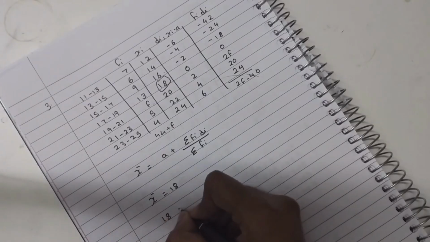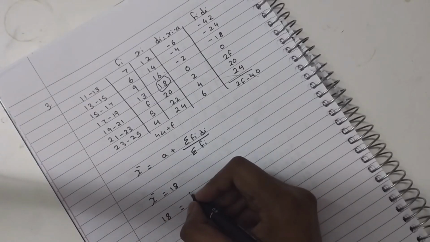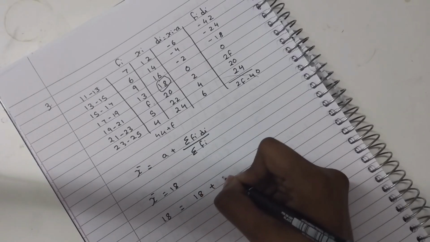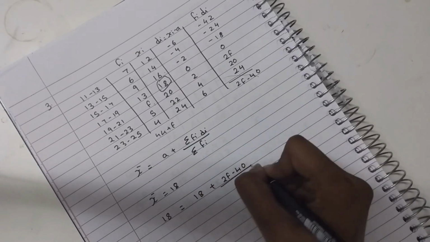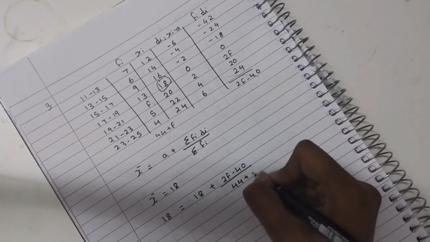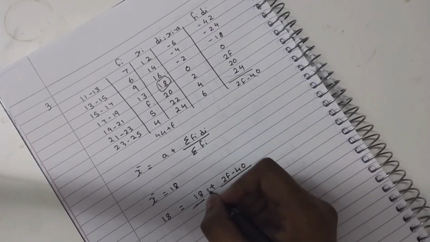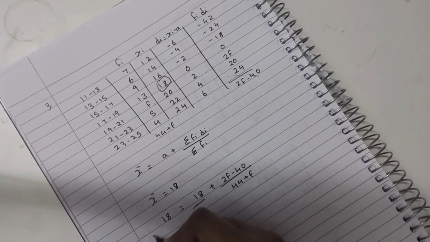So we can say that 18 is equal to the assumed mean, which is also 18, plus the summation of fi di, which is 2f minus 40, divided by 44 plus f. So 18, because it is in addition, can be brought over to the left-hand side, so it becomes 0.